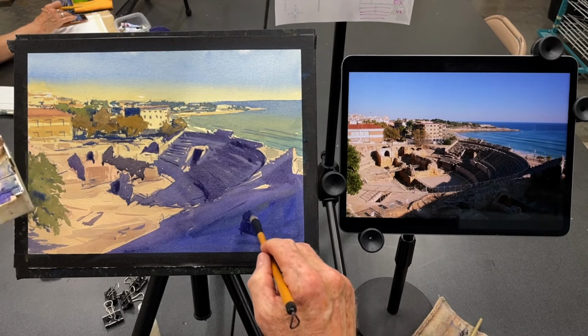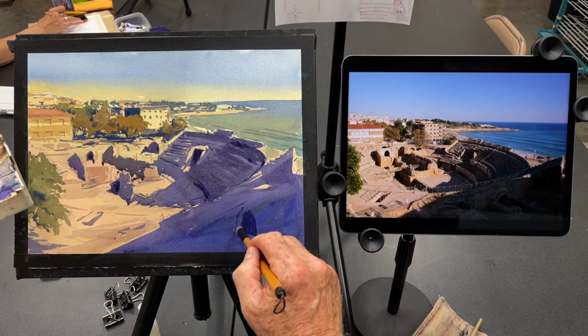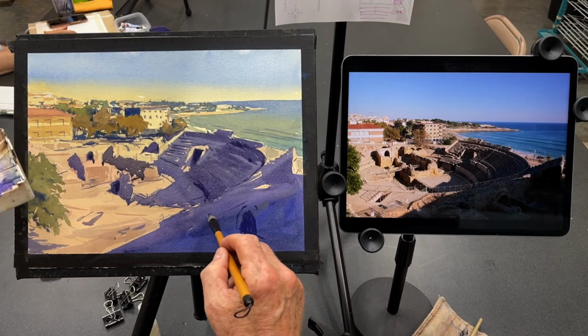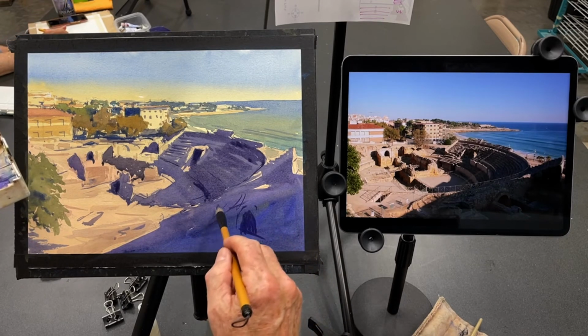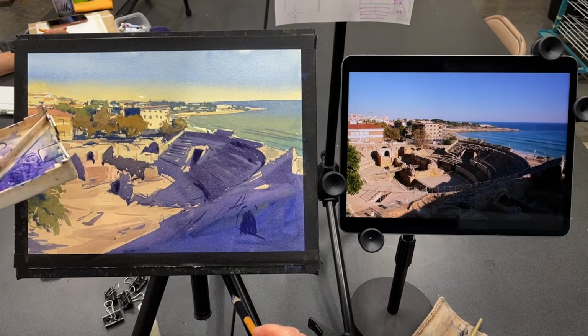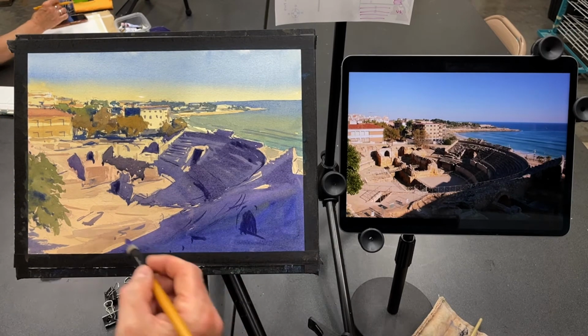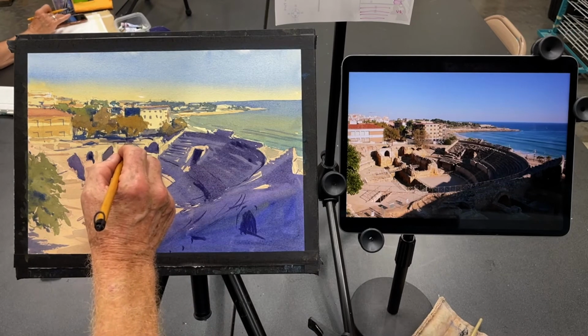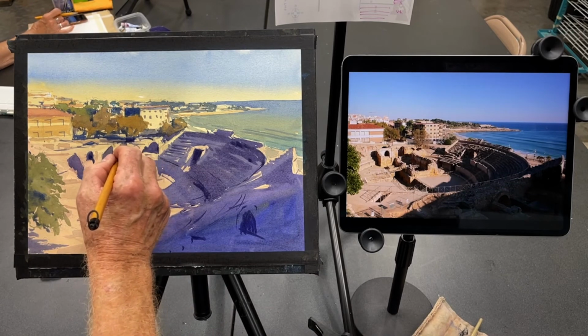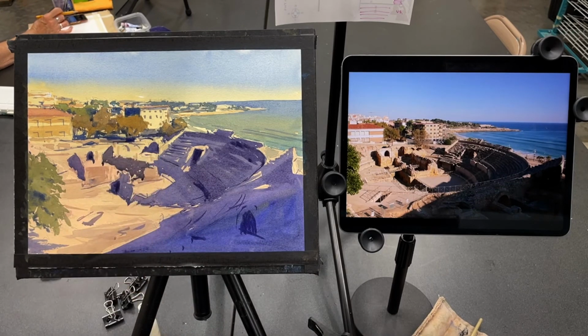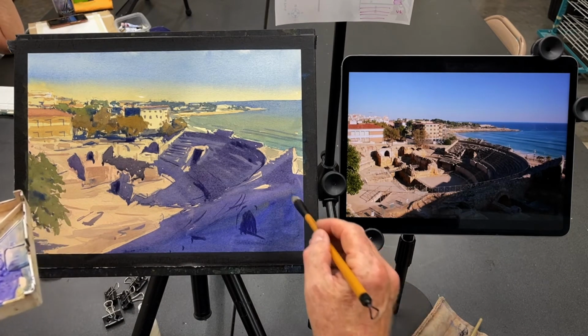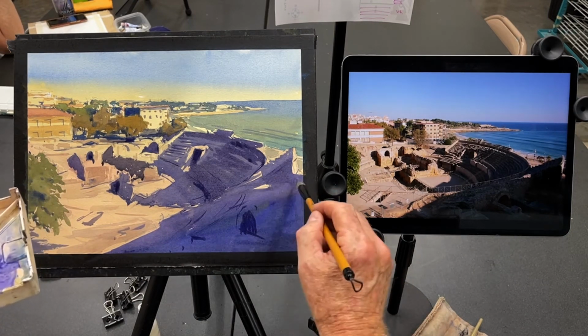Some kind of entrance here. Basically, that'd be a good place for your signature. Just to enliven the area without really doing anything too fancy to it.